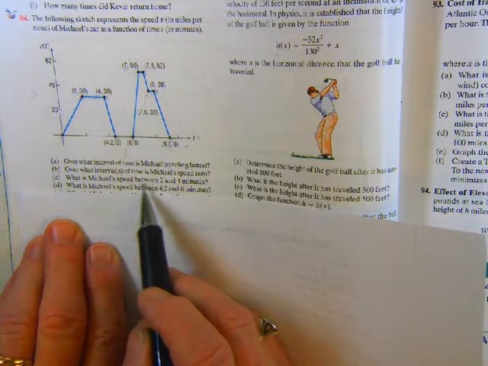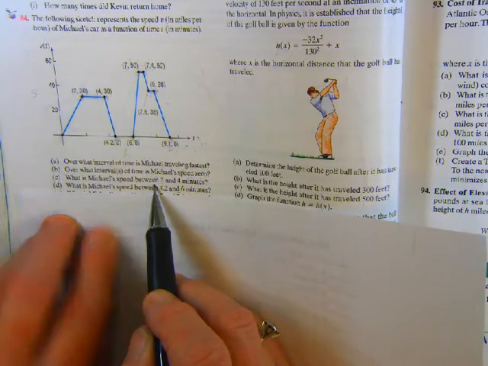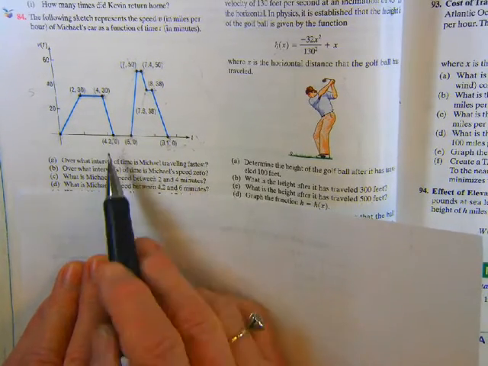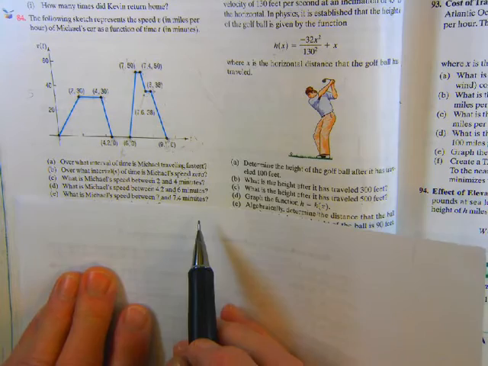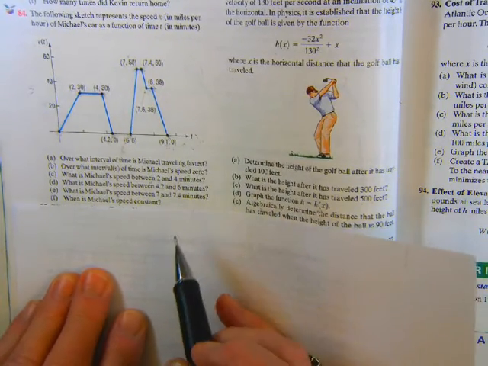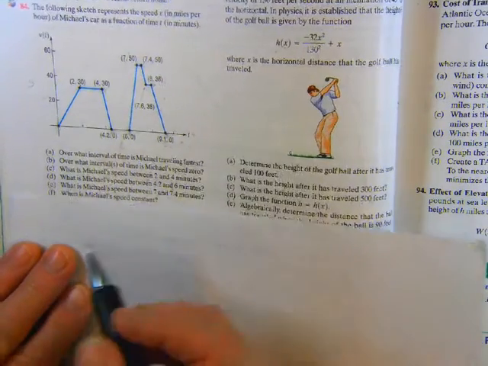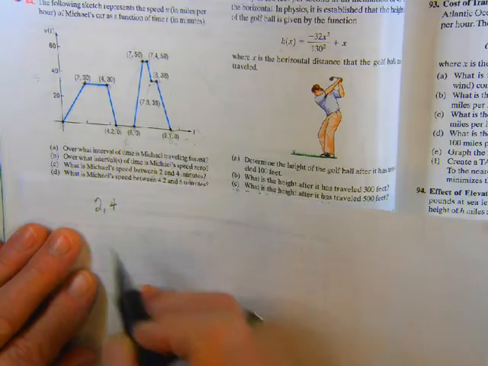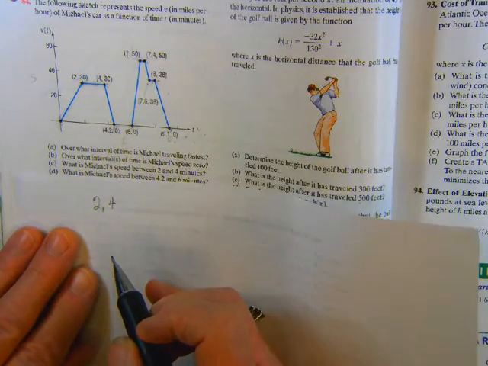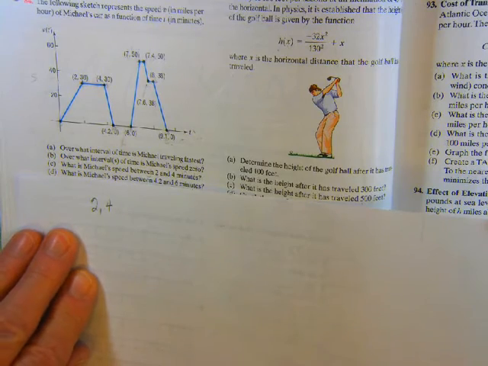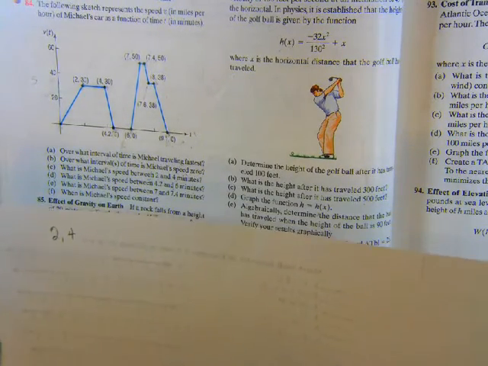30 miles an hour. Between 4.2 and 6, it's 0. Between 7 and 7.4, it's 50. When is his speed constant? It is constant between 2 and 4. All right, how do I write that? Am I going to use brackets or am I going to use parentheses is what I'm asking you.